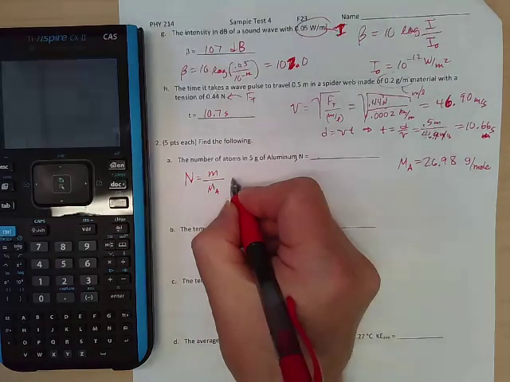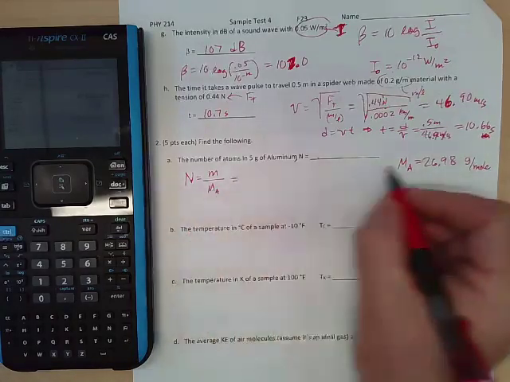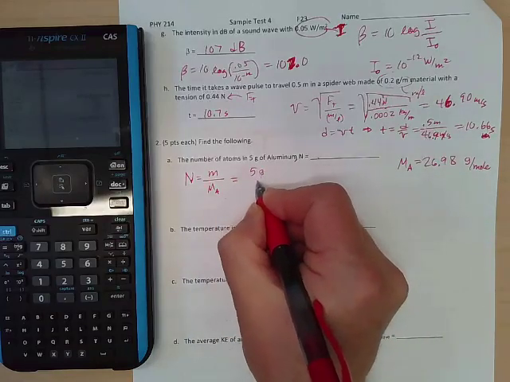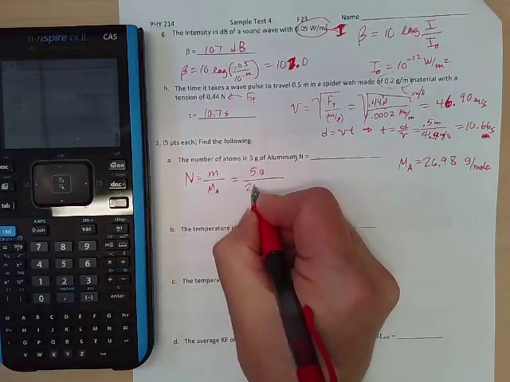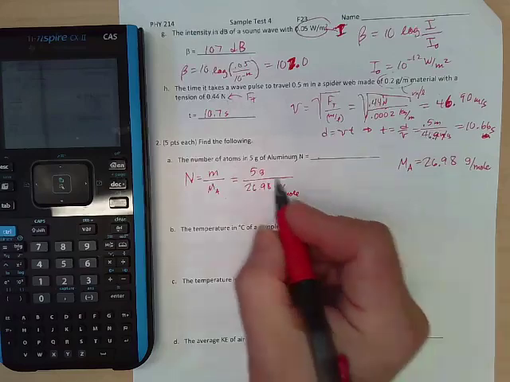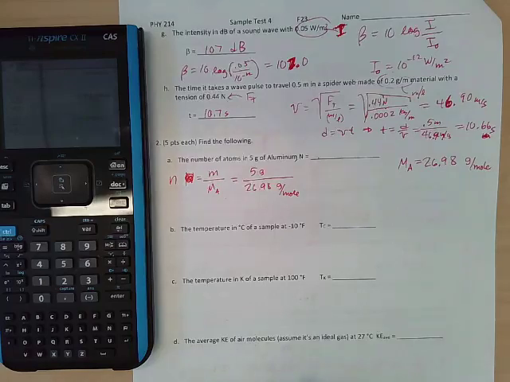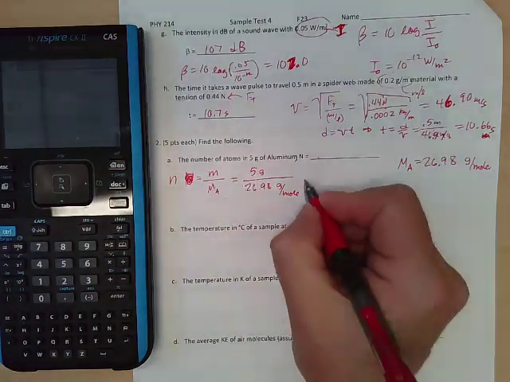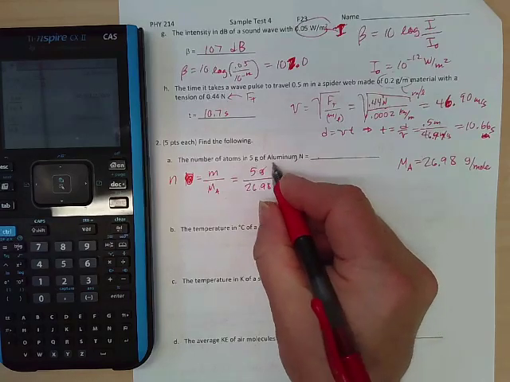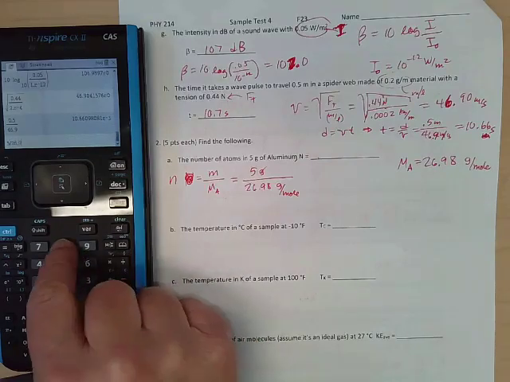All right, and so we want to get the total number here. So we've got 5, and since both of them are grams, we don't have to convert to kilograms necessarily. 26.98 grams per mole. Oops, I'm doing the wrong thing. Right now I'm calculating N. Well, let's go ahead and get the number of moles first, and then we'll get the number of atoms. So the grams are going to cancel, and the answer is going to be moles. So we're going to do 5 divided by 26.98.